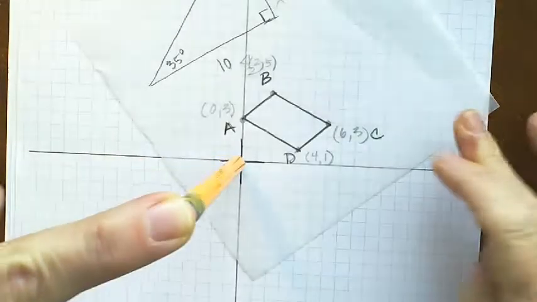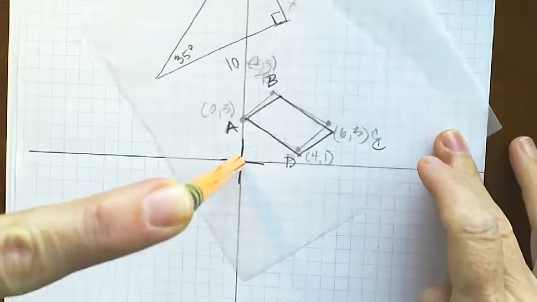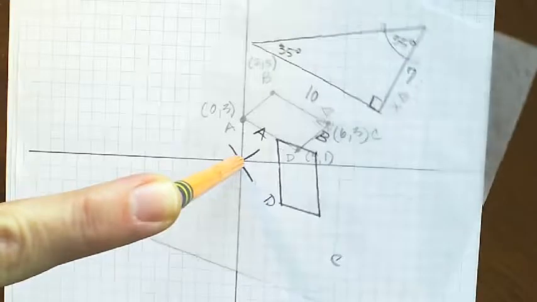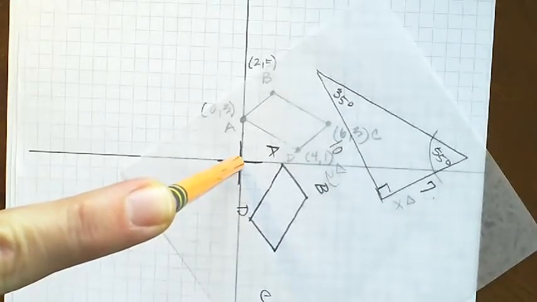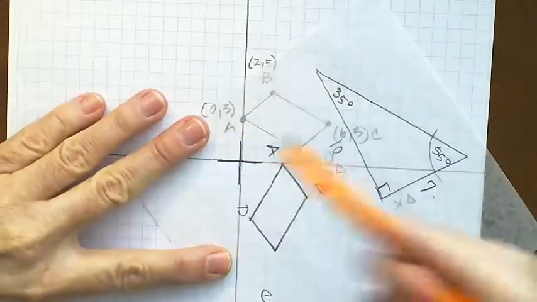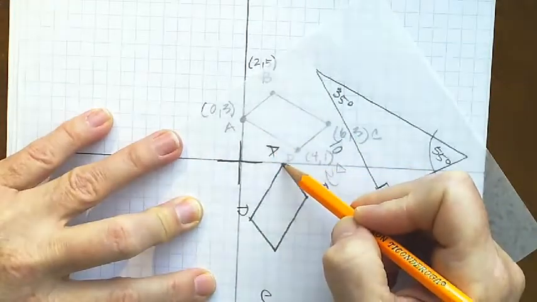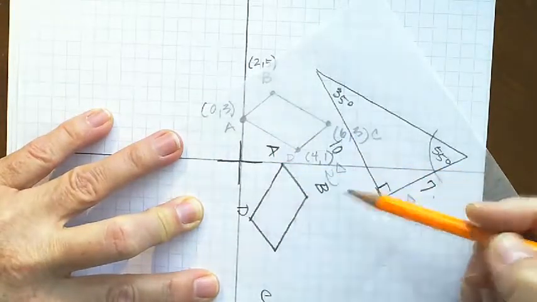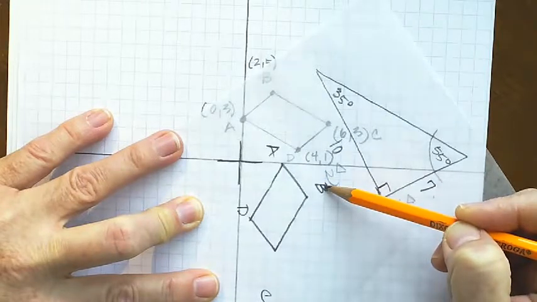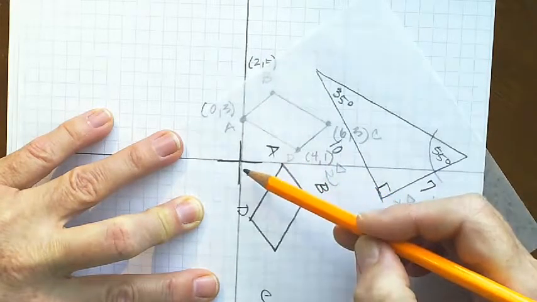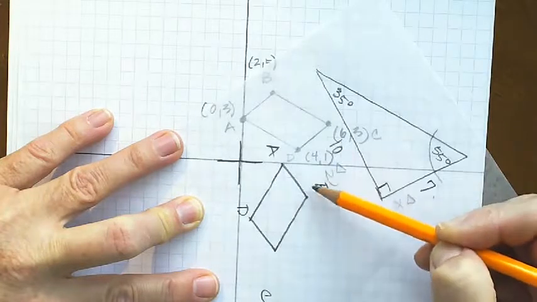Now I'm going to rotate 90 degrees clockwise, so that's the same direction as the hands of the clock. So there's 90 degrees right there. So it looks like A is going to be, instead of being at 0, 3, it's going to be at 3, 0. B prime, the new B prime, is going to be at 5, -2.